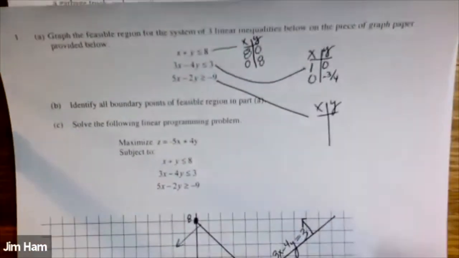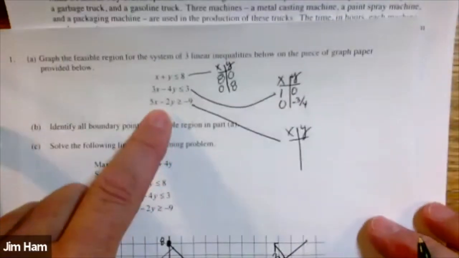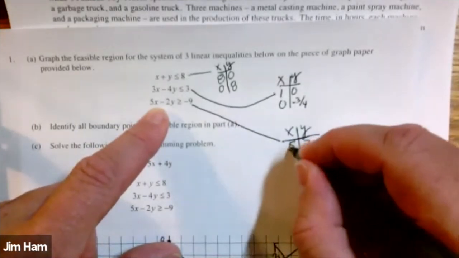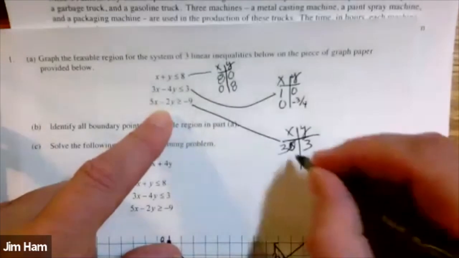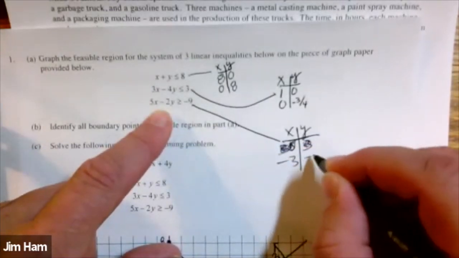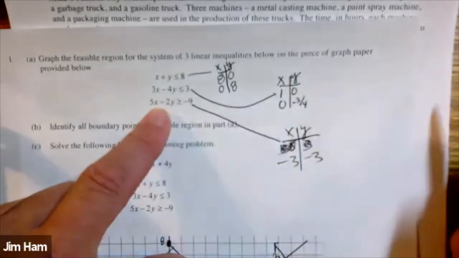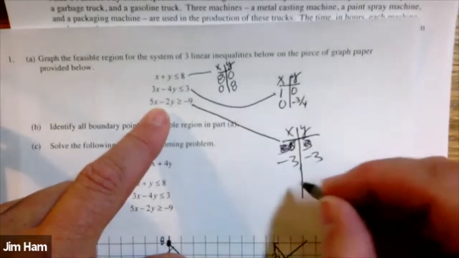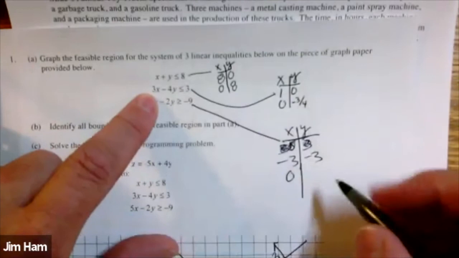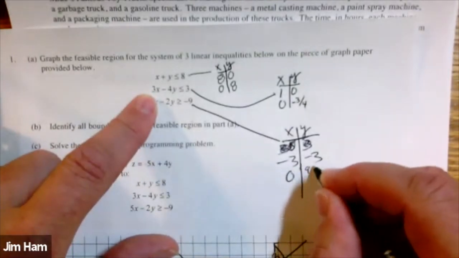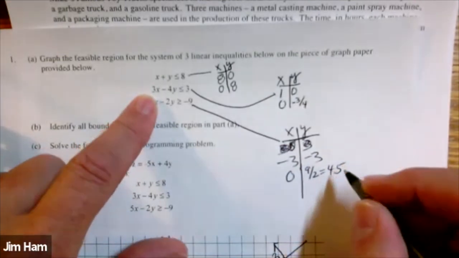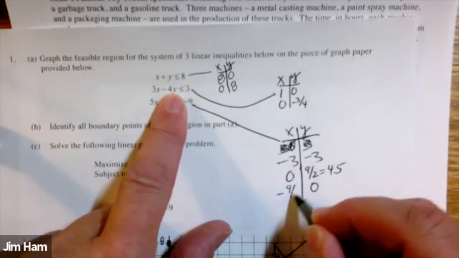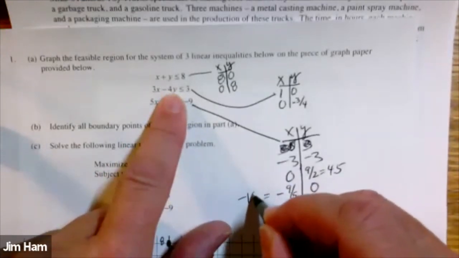I might not graph intercepts. I could, I suppose, here. But other points might be better, like 5, 3. No, 3, 3. 15 minus, nope, that's not going to work either. I guess it has to be negative 3, because then that would be negative 15 plus 6. All right, so you can play around with other points, and you might get lucky and find some integers, but if you just do intercepts here, you have 0 and 9/2, 4.5. And then if y is equal to 0, then x is equal to negative 9/5, which is negative 1.8.